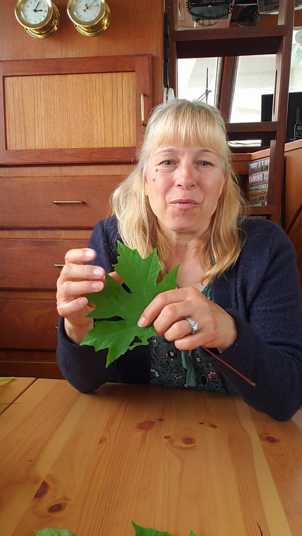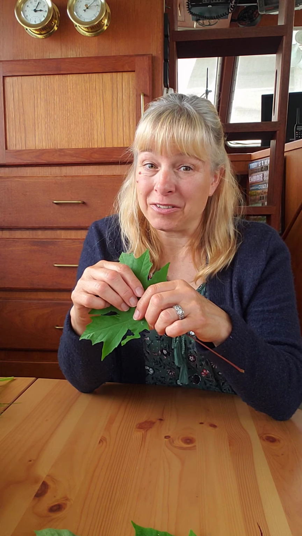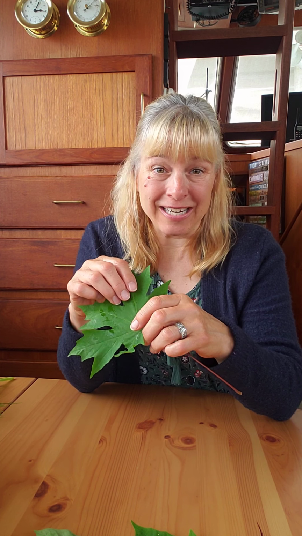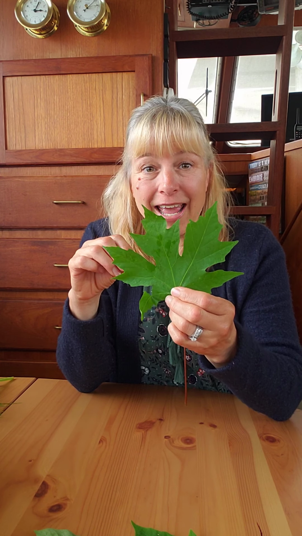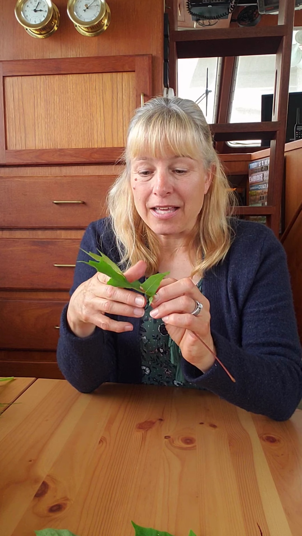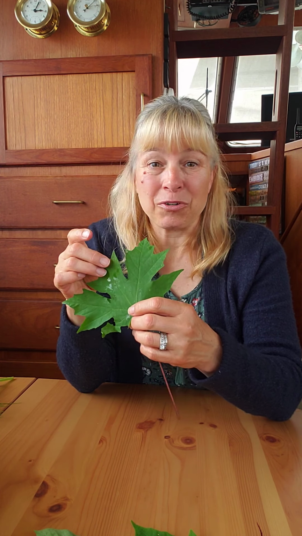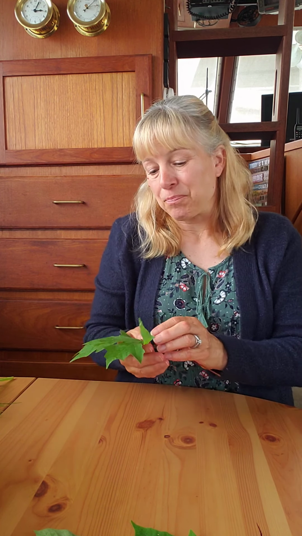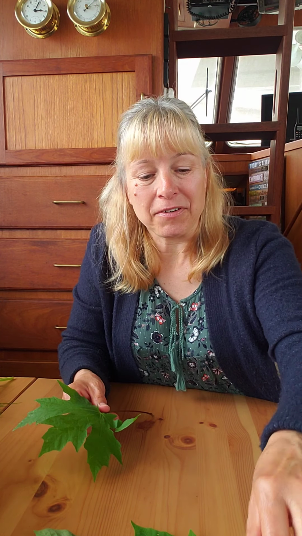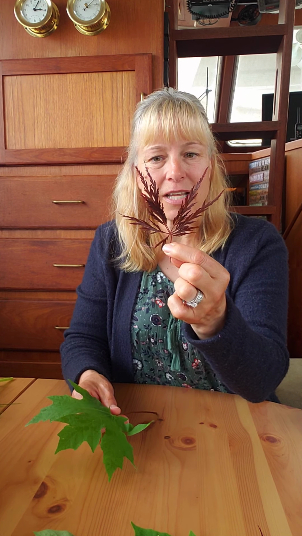So one of the things that you're going to have to do to be able to do some of our projects for this week is to go out on a walk with your family and collect different leaves from trees. So I'm going to share with you the first thing that we're going to get to do with our collection. So I have gone and found all kinds of different leaves.